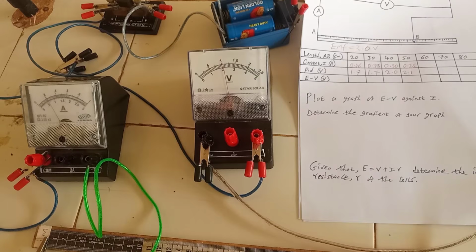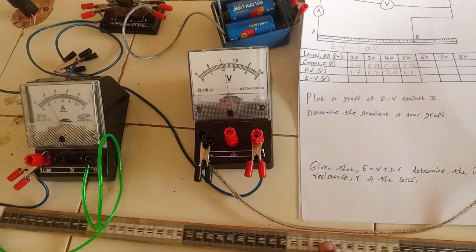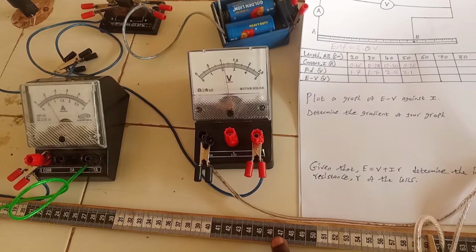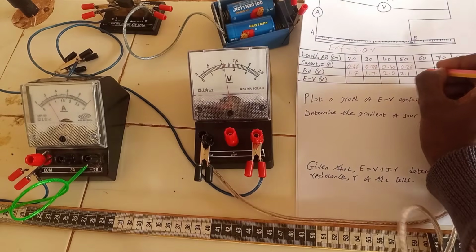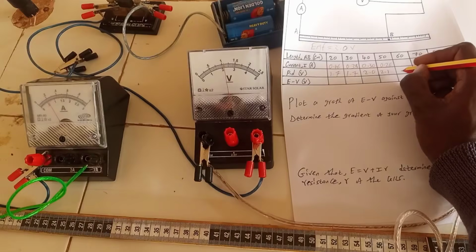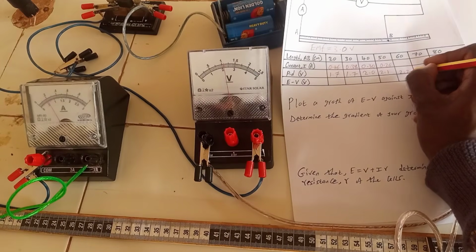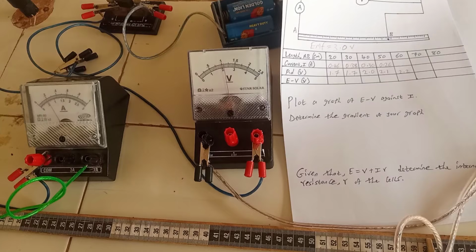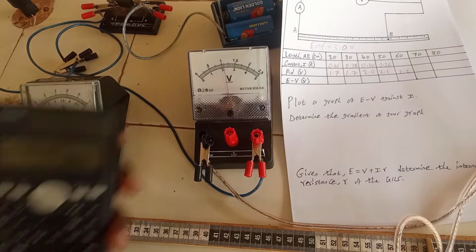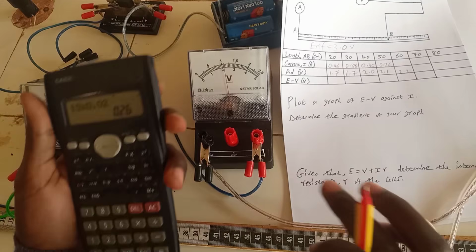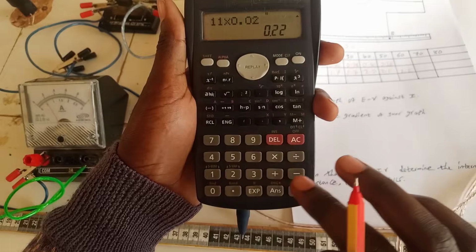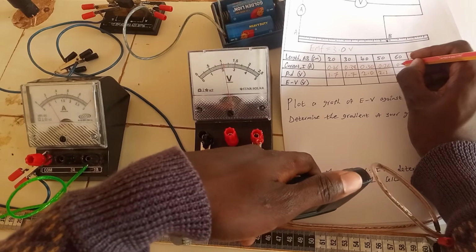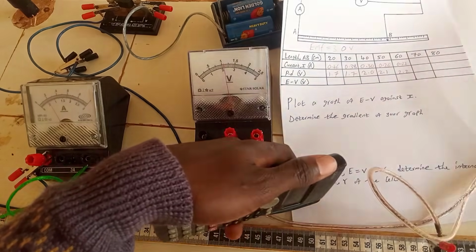We go to 60. For the voltmeter, we have 22 divisions, that is 2.2. For the ammeter, we have 11. 11 times 0.02 is 0.22.